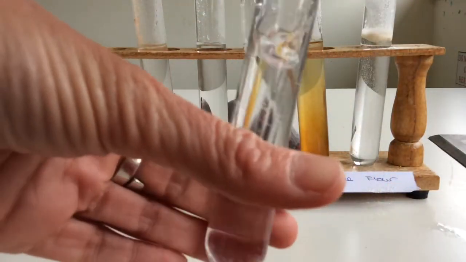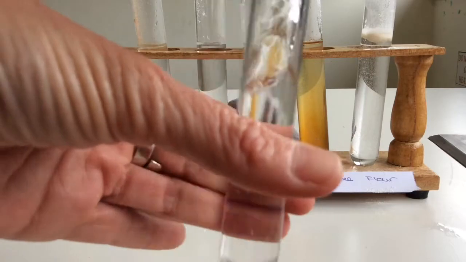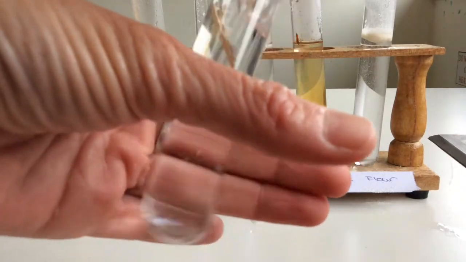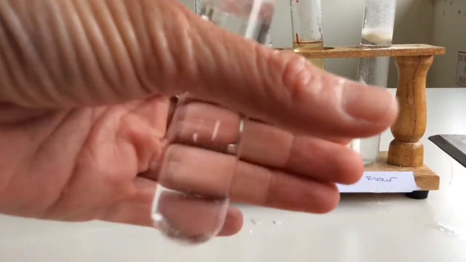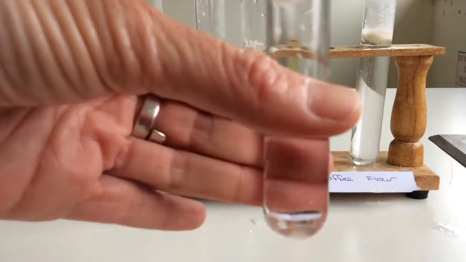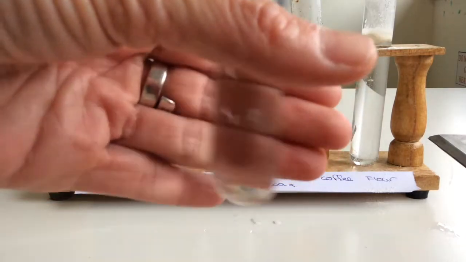Now I'm going to show you how to mix chemicals in a test tube. This is a really easy way. You don't need to use a stirring rod, and it works very, very well. So I'm going to have to do this with all of them.